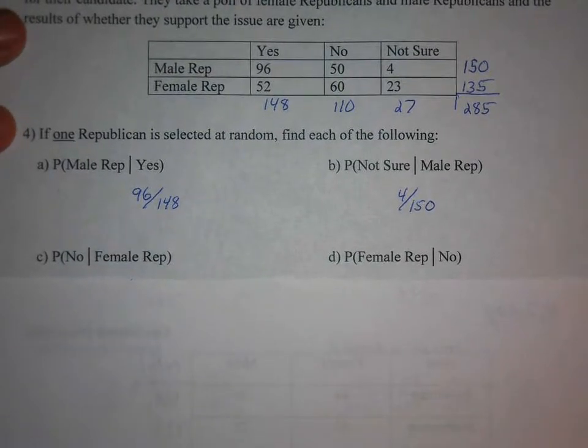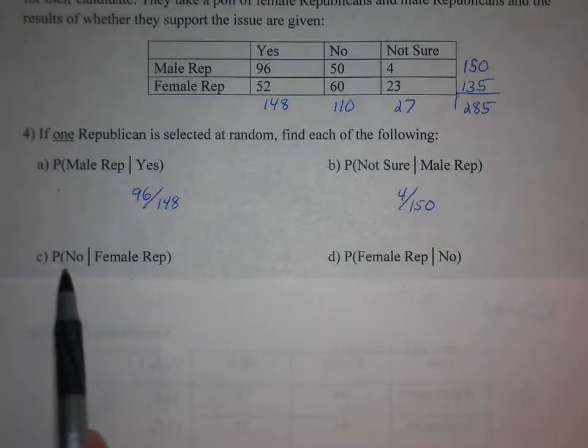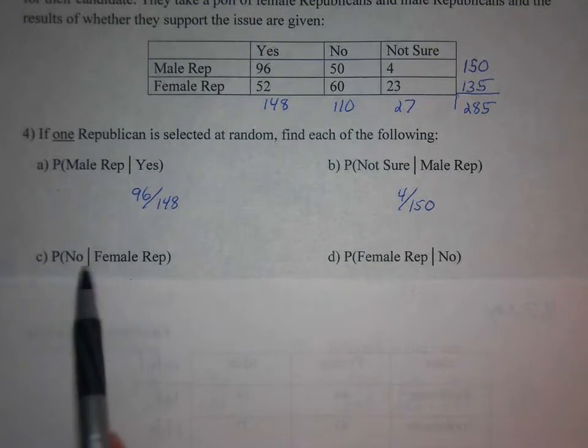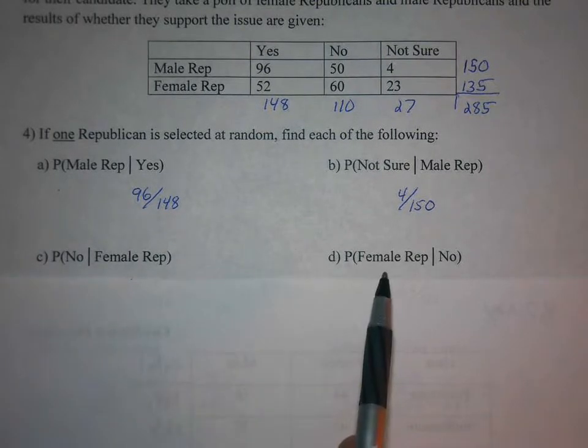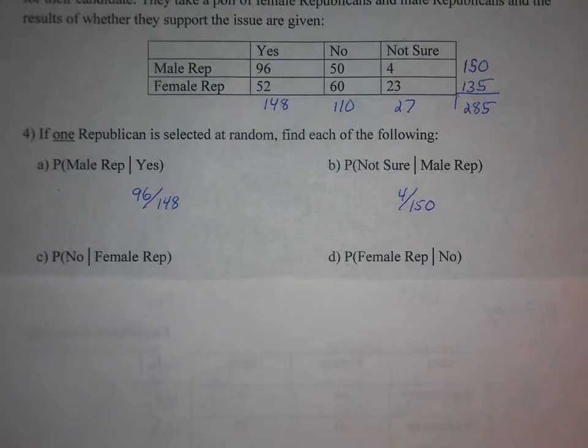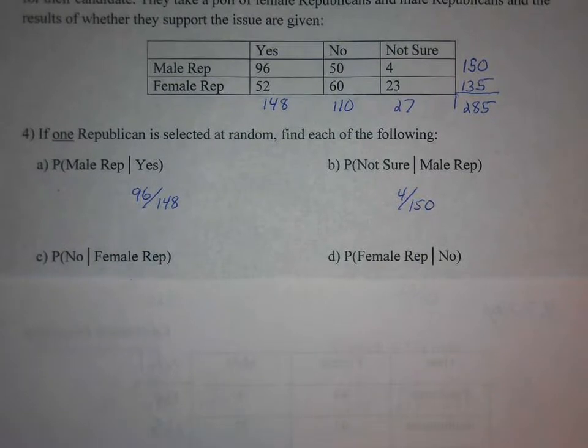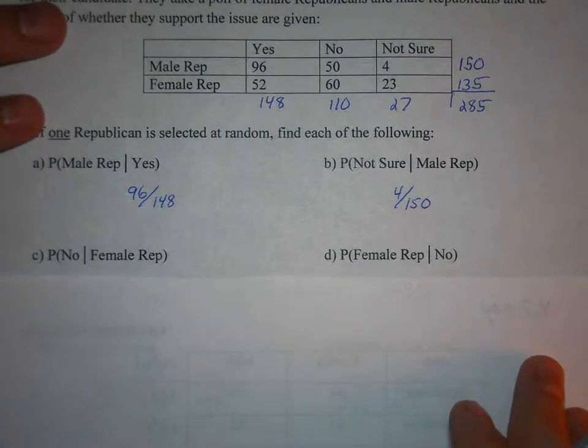Okay, I'll give you a minute to try the next couple. Notice on these two, the words are the same, so the people we're looking at are the same, except notice how they're backwards. C and D are backwards, so pay attention to see how that changes your answer. I'm going to show you the answers for those, but pause the video and try it.